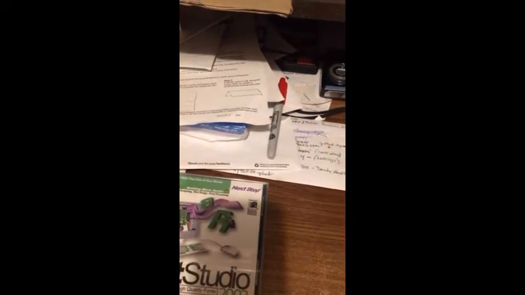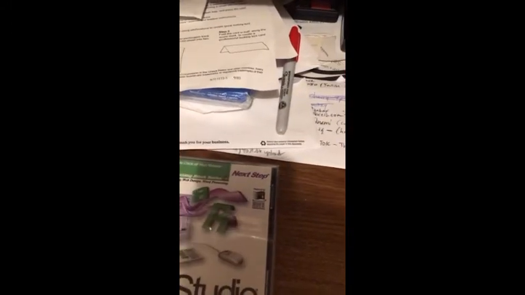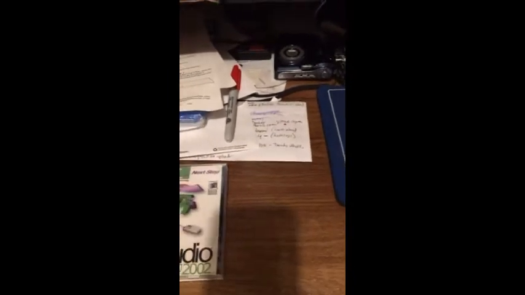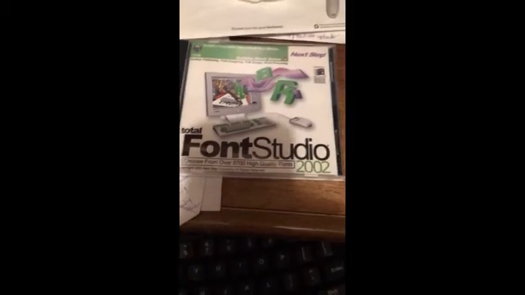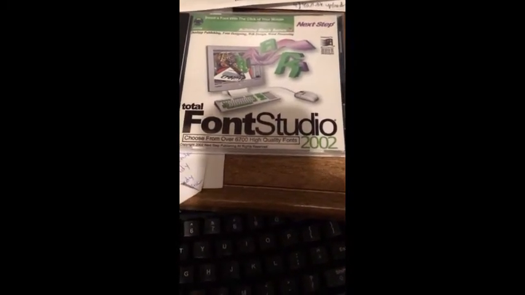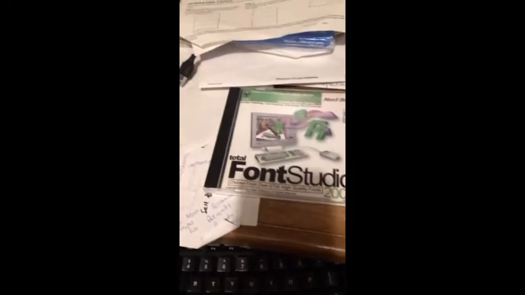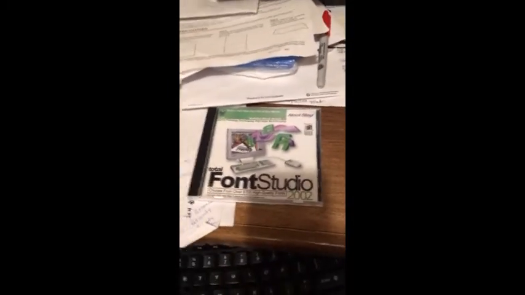Today I'm going to show you how to install TrueType fonts onto Windows 10. You may have run into an error if you've tried to install them yourself, especially from an older program. I have this old font studio from 2002 with custom TrueType fonts, which Windows 10 does not like for some reason. But I found a solution, which I'll share with you.